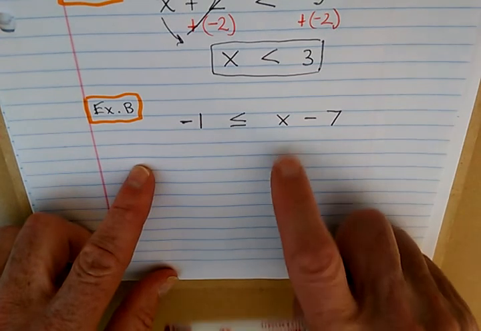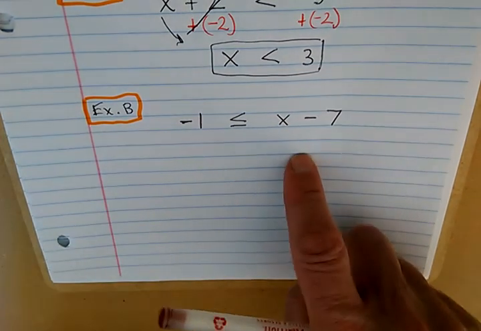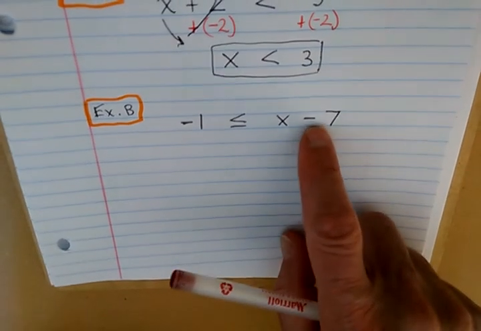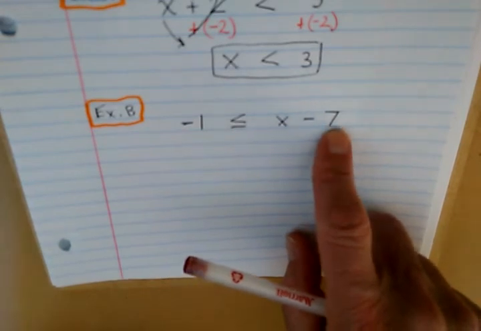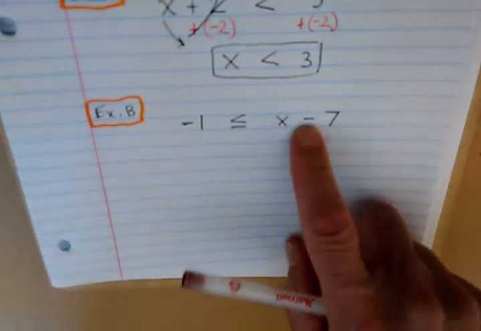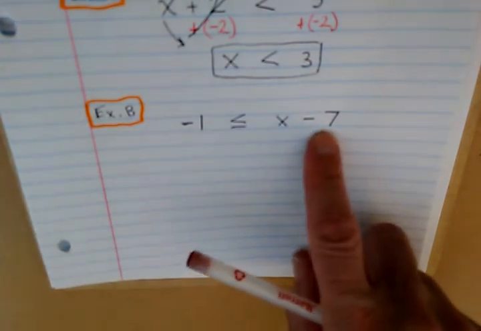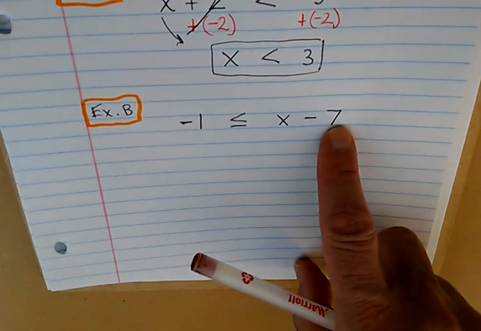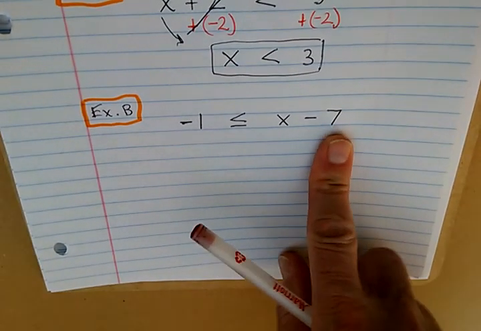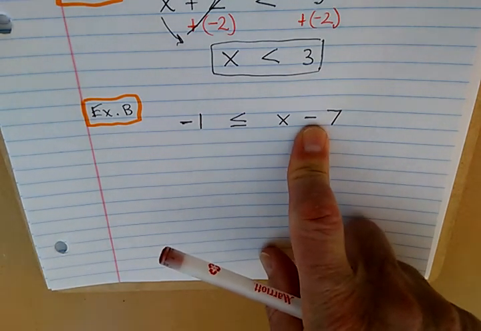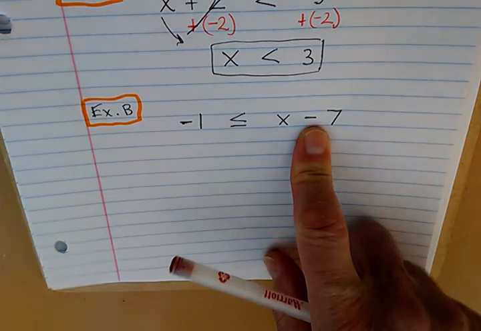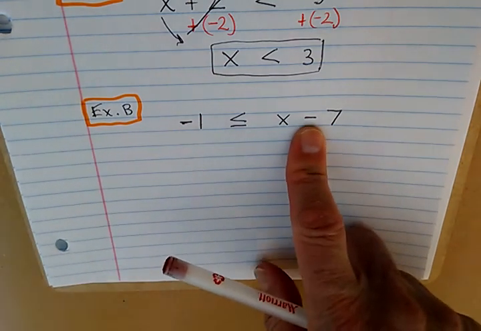What I really want is for the x to be by itself on the right side over here. So what could I add to this side? Oh, maybe first we have to clarify this. This says minus 7, but we've learned that when we are subtracting integers, it's good to change the subtraction to addition.